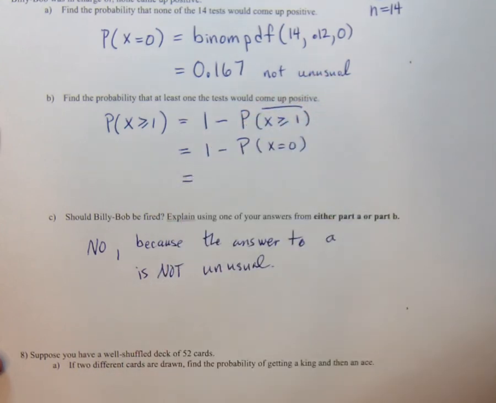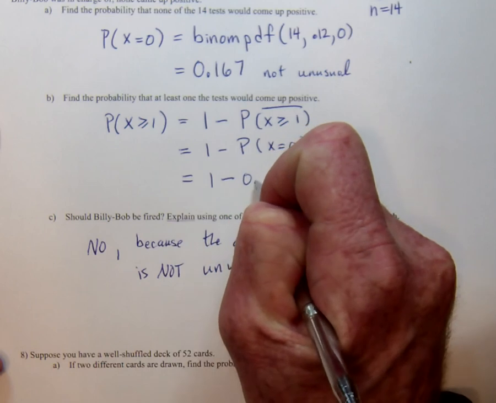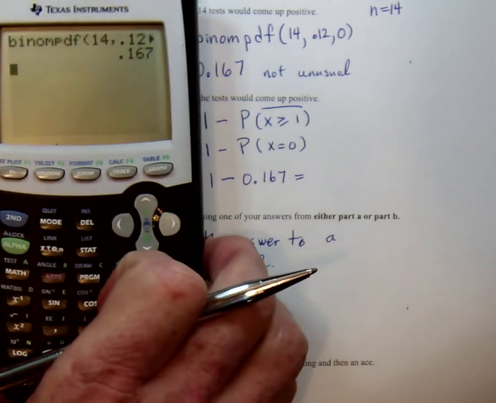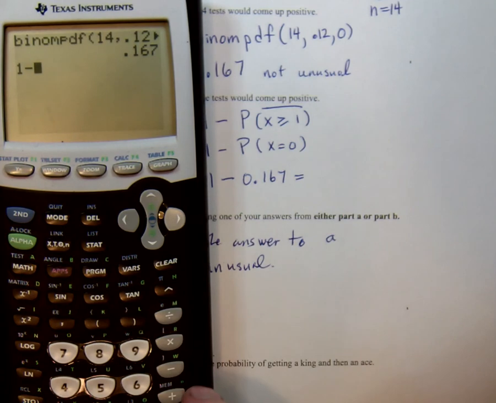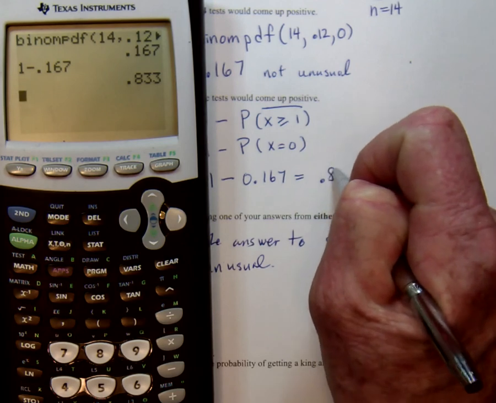And then, just by some strange coincidence, we just did that for part A. So that means it's going to be 1 minus 0.167, which is 0.833.